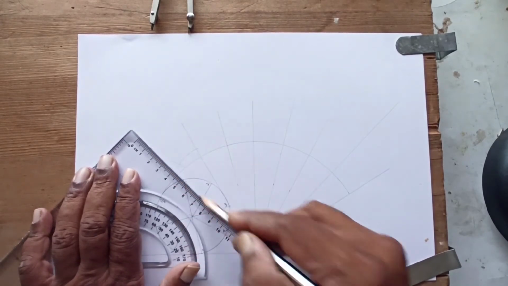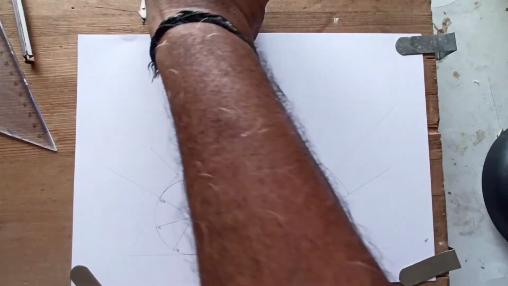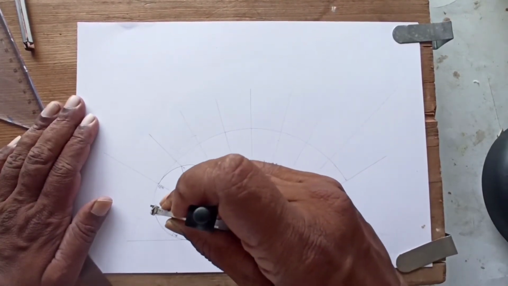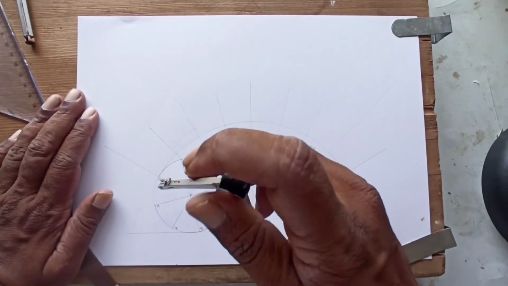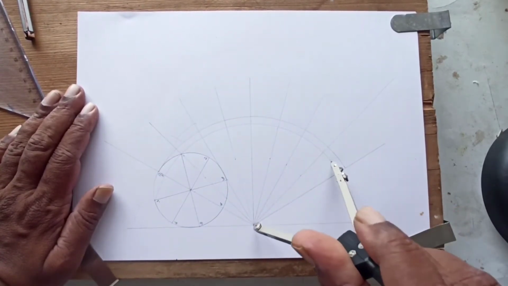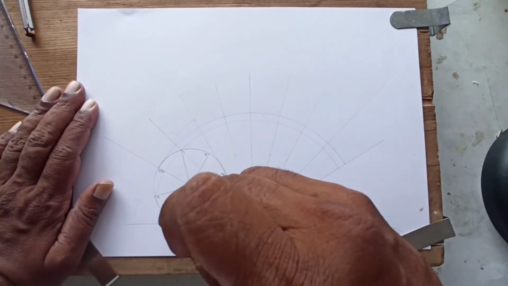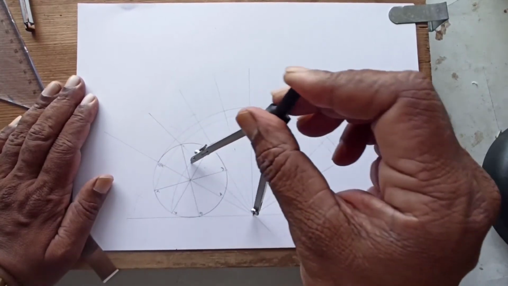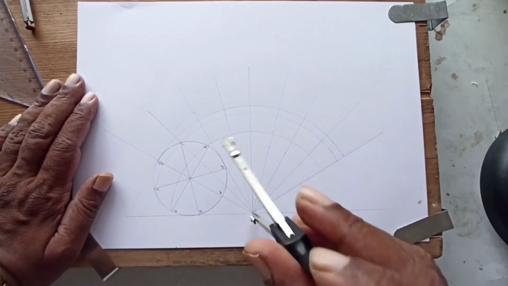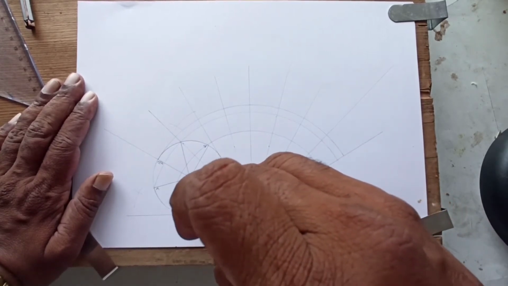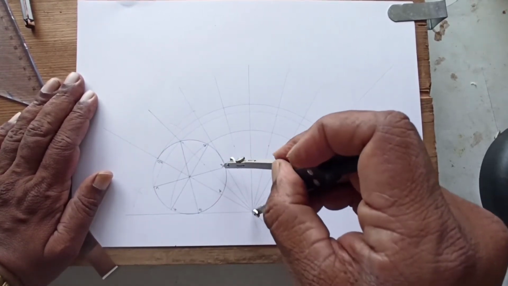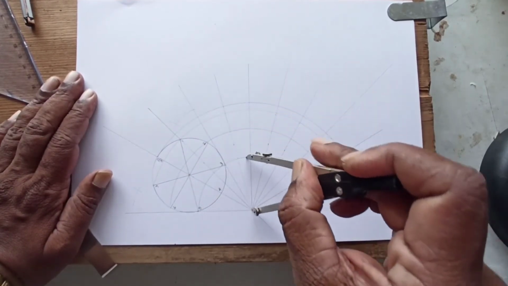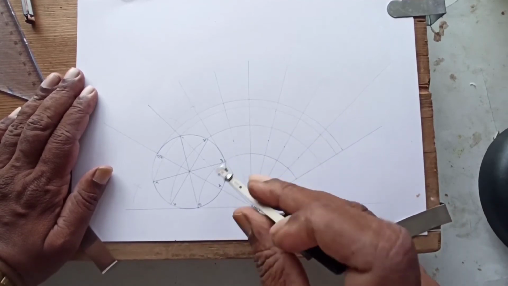This is the hypocycloid. Now, as usual, for the points on the generating circle, we can draw arcs through these points. It is 1 and 7, you can draw one arc. Then 6 and 2, we can draw another arc. And then 5 and 3, and then 4.